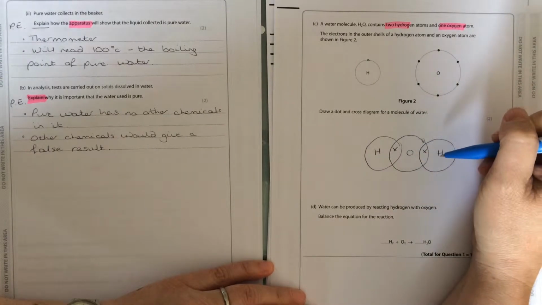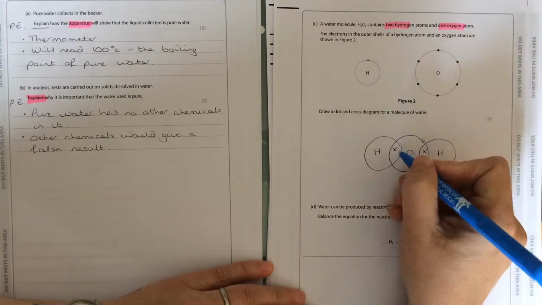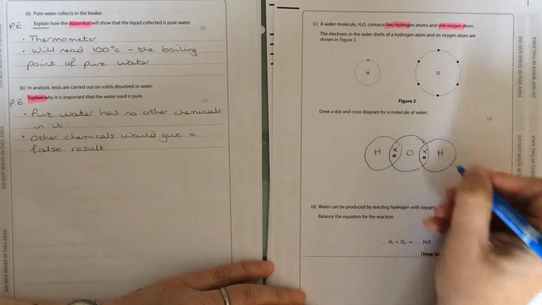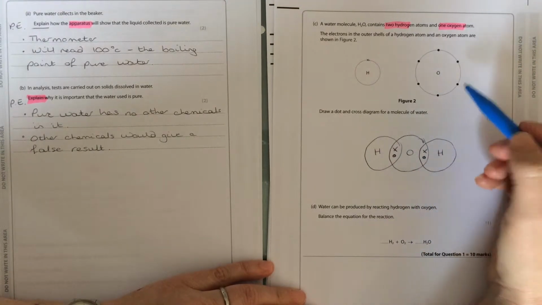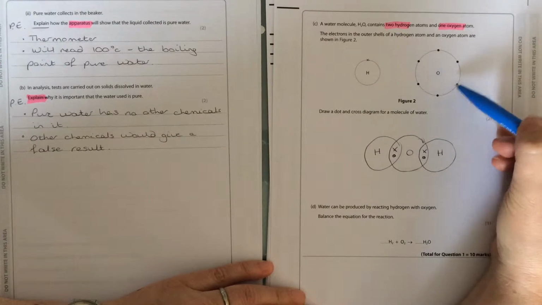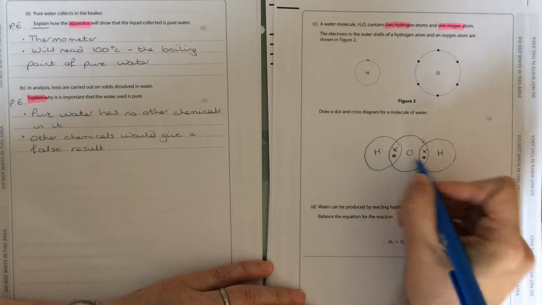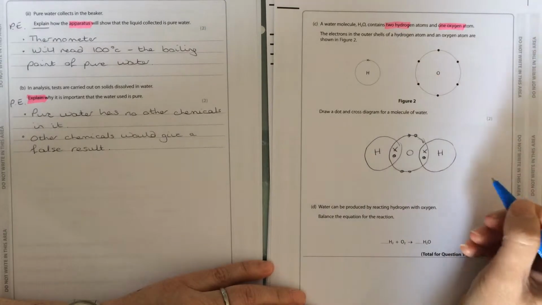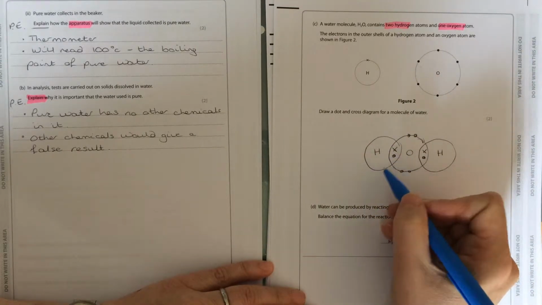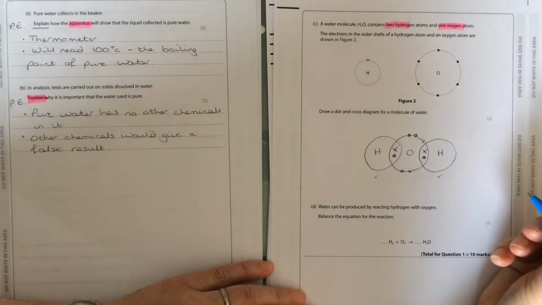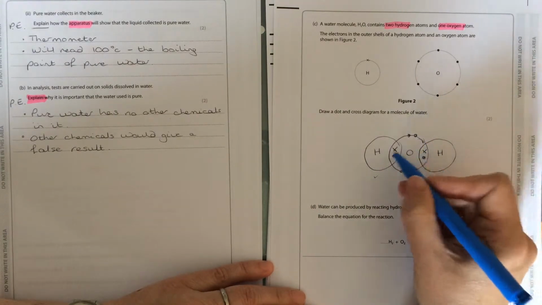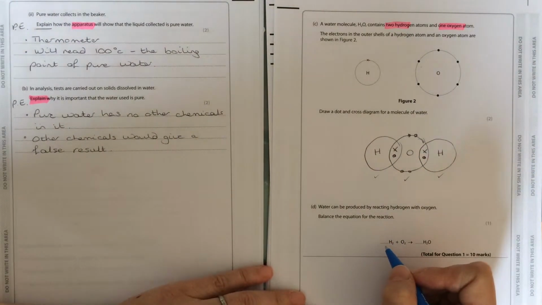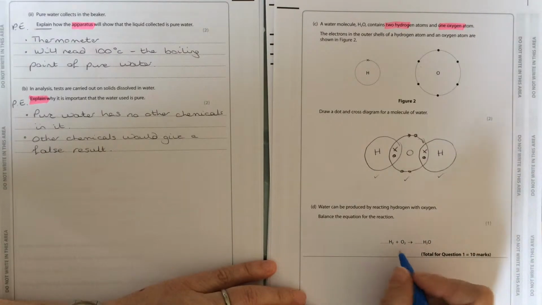Now both hydrogens and oxygens want to have full outer shells, so hydrogen needs to have one from the oxygen, and this one needs the same, and then I can draw on my other electrons. So oxygen has 1, 2, 3, 4, 5, 6 in its outside shell. There's 1, there's 2, 3, 4, 5, 6. And I can check because hydrogen has got 2 in its outside shell, so it's full. This hydrogen has got 2, it's full, and oxygen now has the 6 plus the 2 from the hydrogens, so 8, so it's full. So finally for this question, I need to balance the equation.